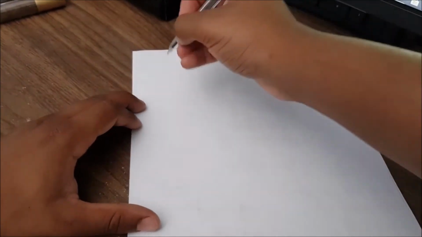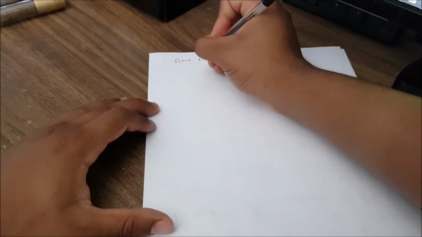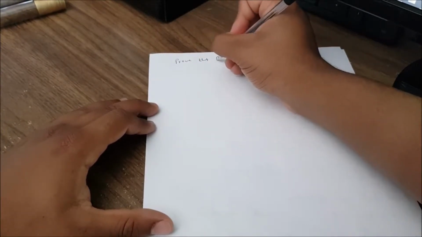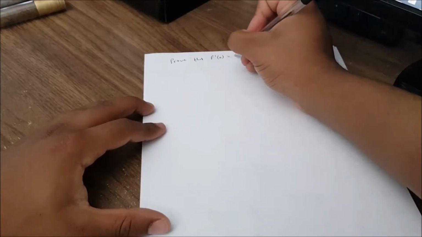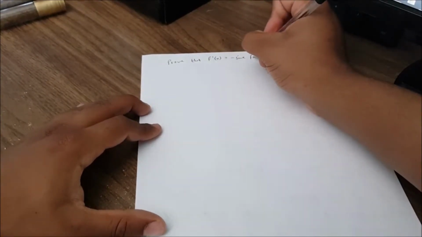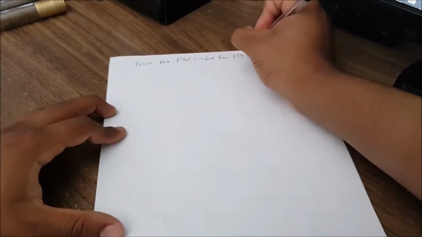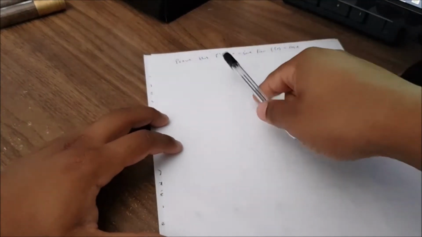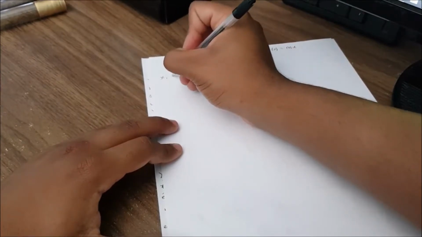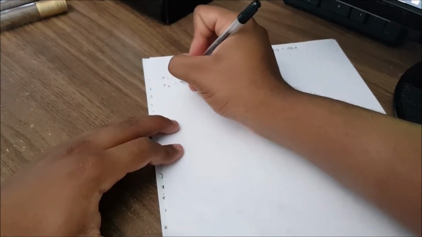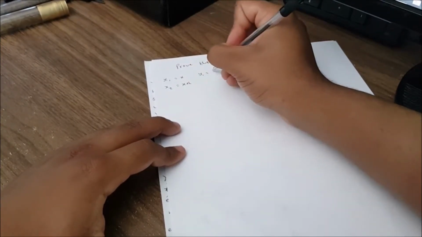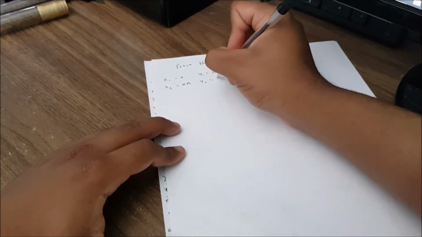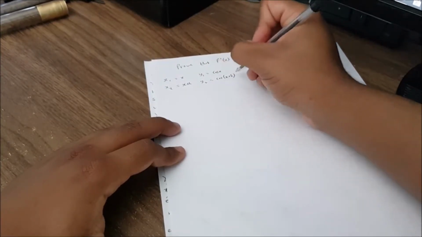So now we're going to do the other way around. We're going to prove that f of x equals minus sine x from f of x equals cos x. We're going to prove that way, okay? So we're going to do exactly the same again. Our x1 is just x. Our x2 is x plus h. Our y1 is cos x, and our y2 is cos of x plus h. So it's inside the function. That's what we're going to do at the moment.